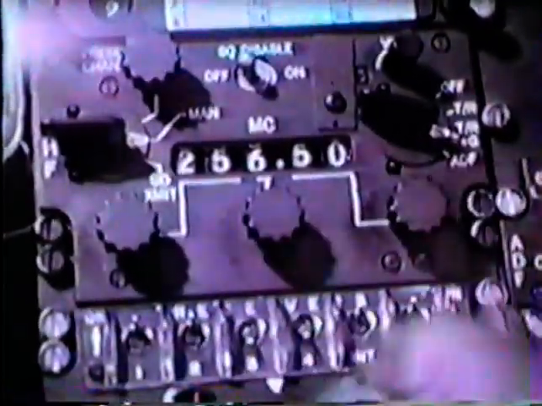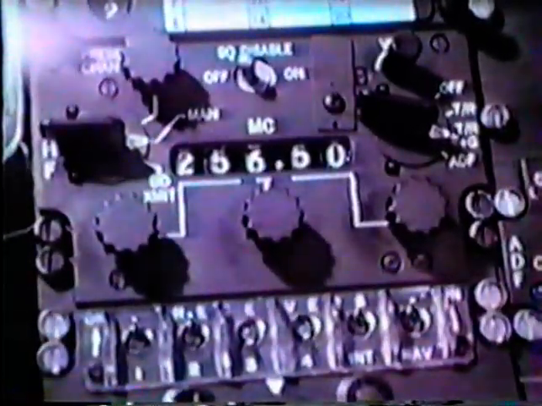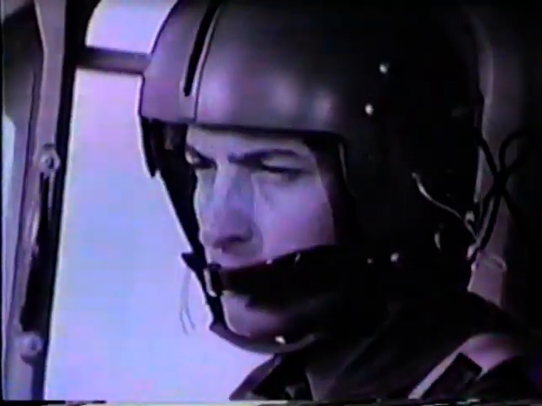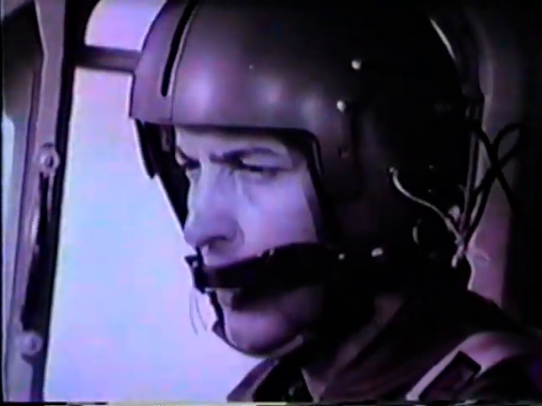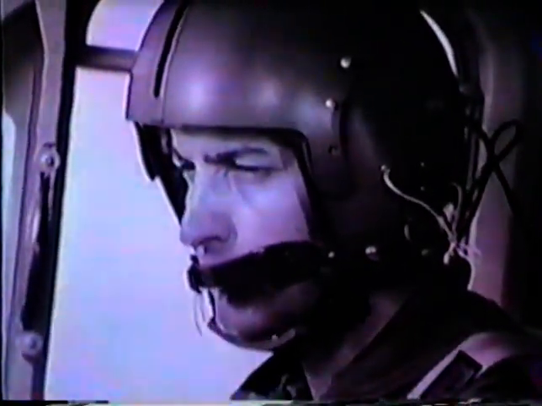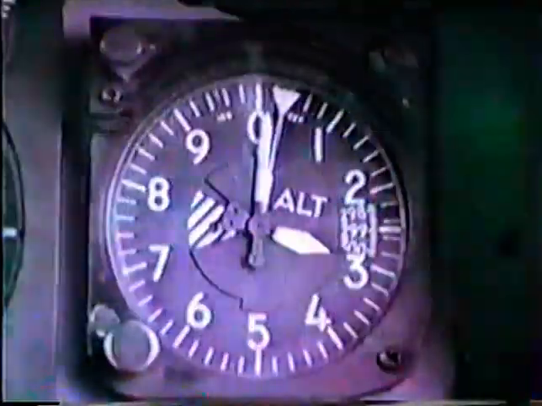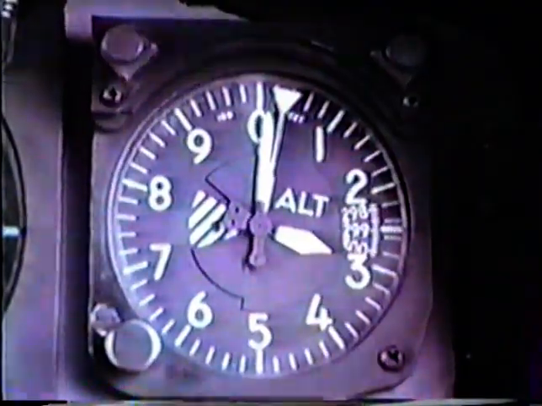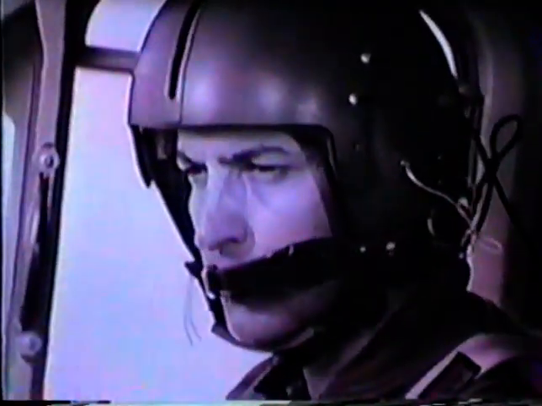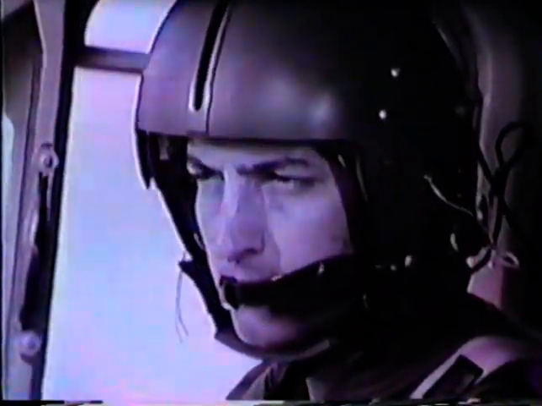Smith GCA, this is Army Copter 169060. Approximately 5 miles south of Smithfield, heading 360. Altitude 3000. Request GCA, over.